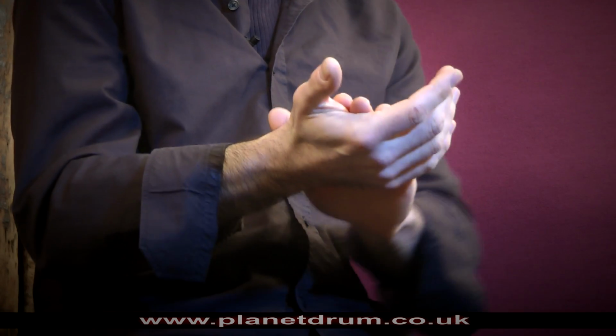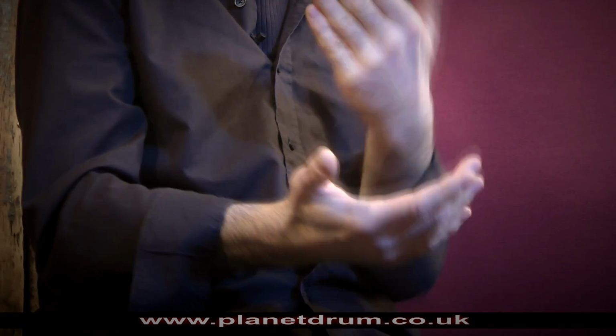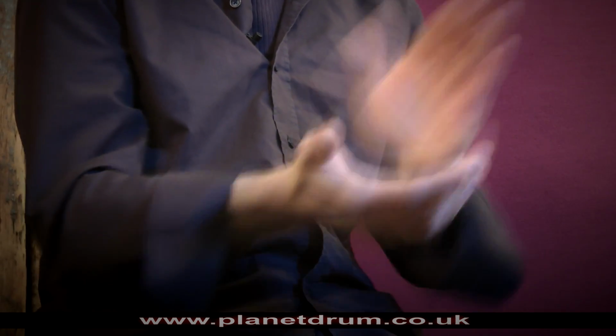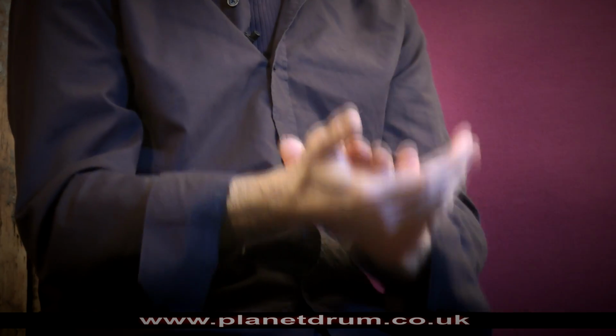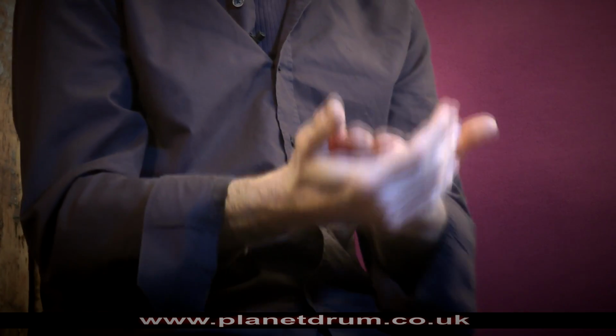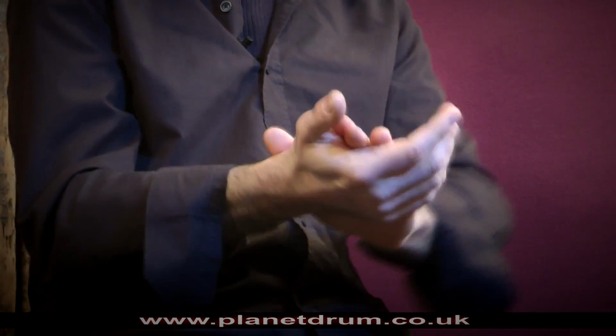Tadi genadum, tadi genadum, tadi genadum, ta. Tadi genadum, tadi genadum, tadi genadum, ta. Tadi genadum, tadi genadum, ta.